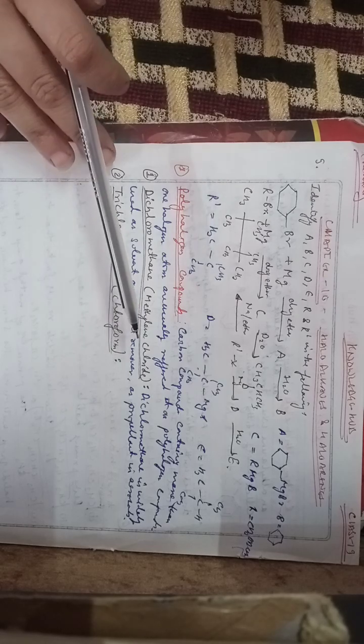Chloroform is slowly oxidized by air in the presence of light to an extremely poisonous gas, carbonyl chloride, also known as phosgene. It is therefore stored in closed dark colored bottles completely filled so that the air is kept out. Just write it down.